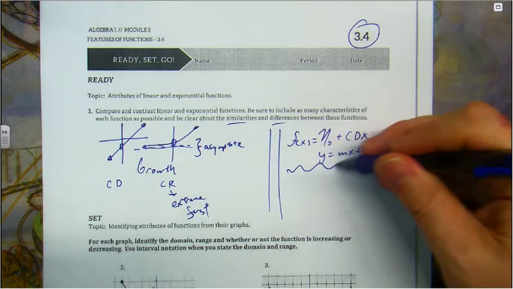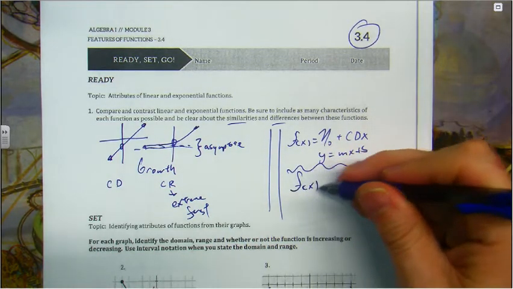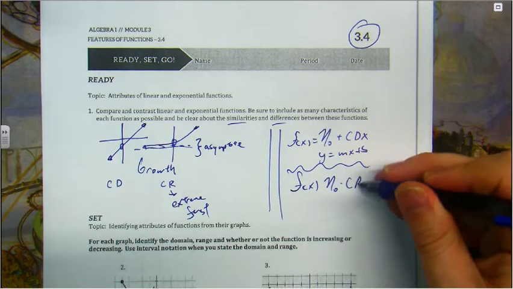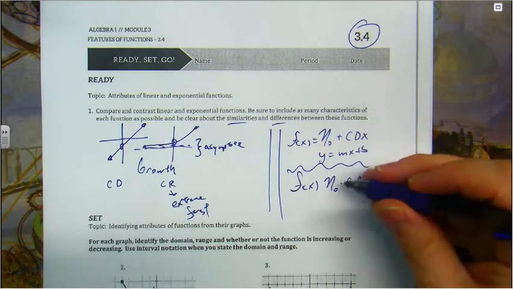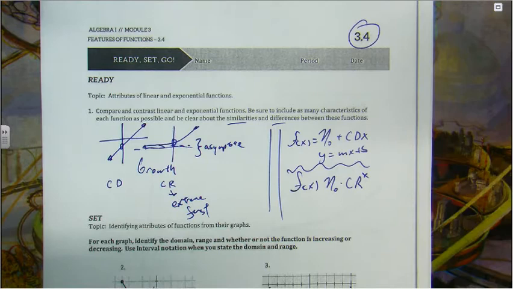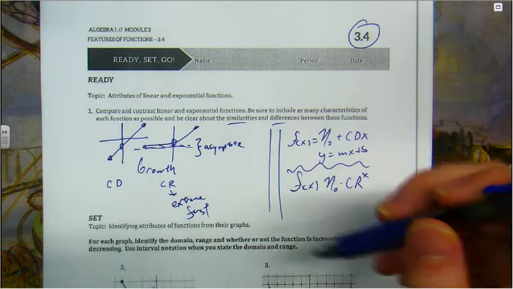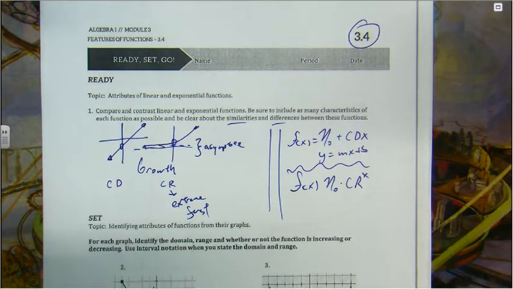But then for our exponential, our n sub 0 is being multiplied by the common ratio, and instead of timesing x, it's raised to the x power. So a little difference, but something to keep in your mind. So that's a starting point, and try to think about some of the other differences and similarities you may know.